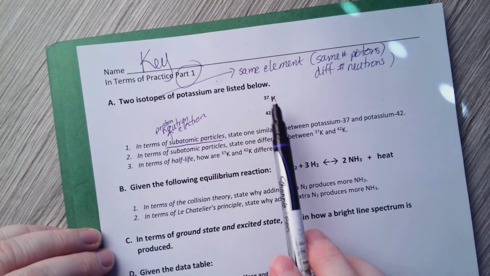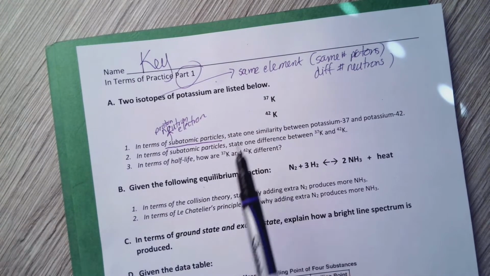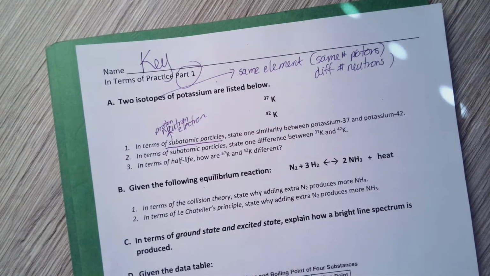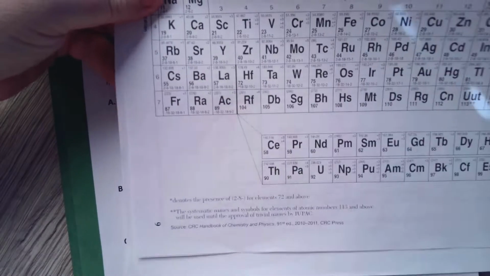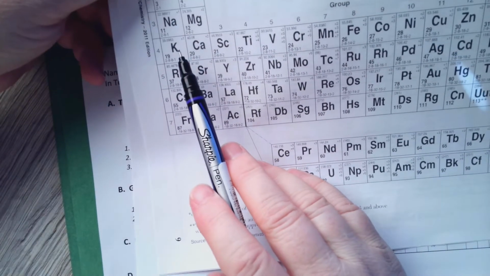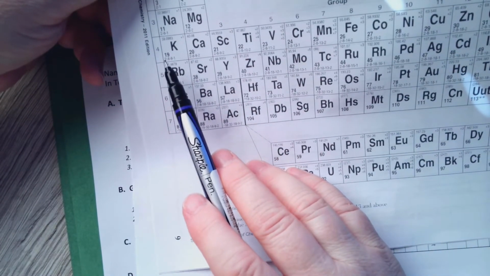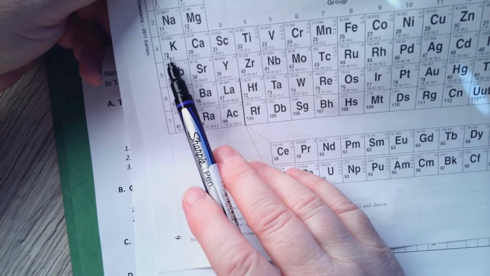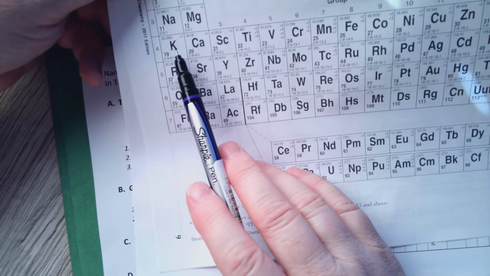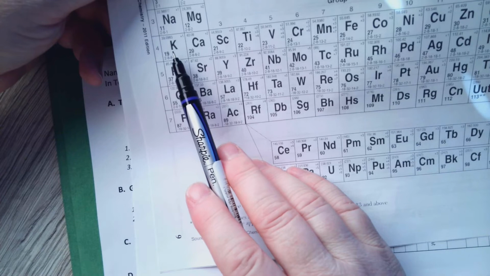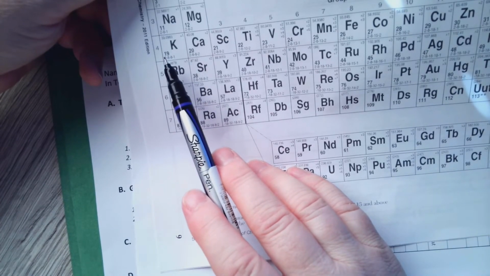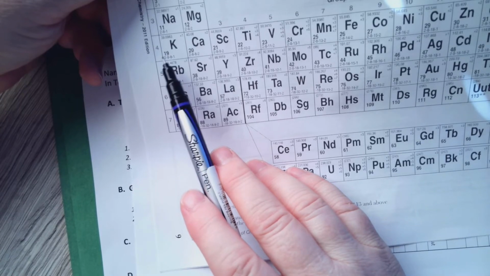Well, notice these mass numbers are on top, but there's no atomic number on the bottom. Where would I find that atomic number? Well, I would go to the periodic table and I would look for K. And you see it says 19. It doesn't say it's 19 only if it's one version of potassium. If it has a K as a symbol, if it is potassium, it has 19 protons, period.